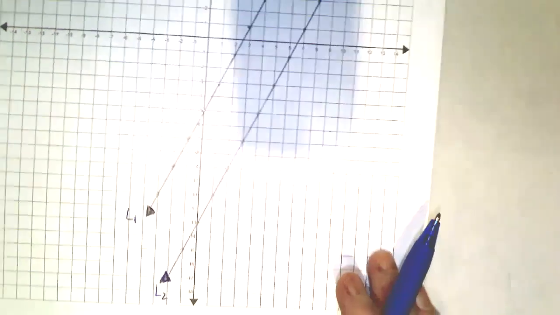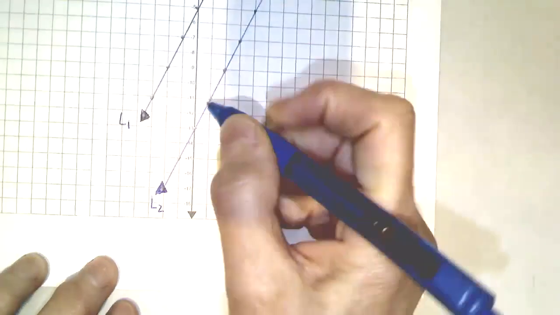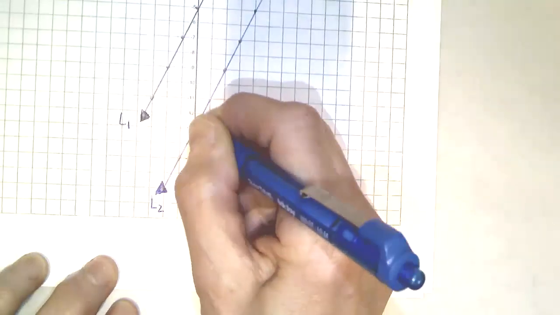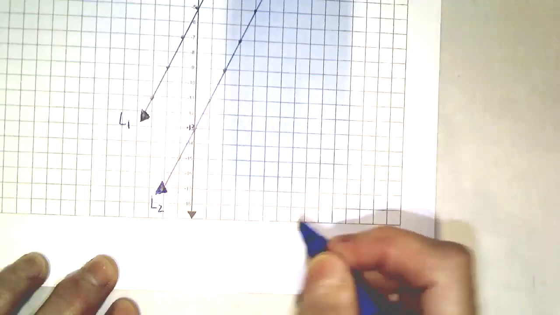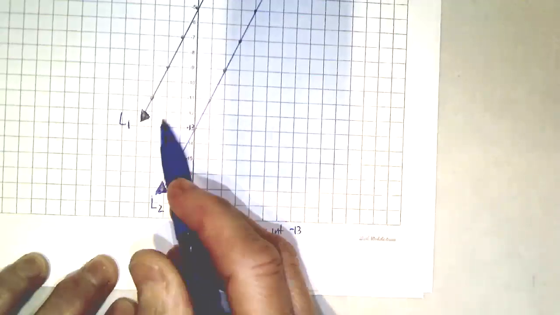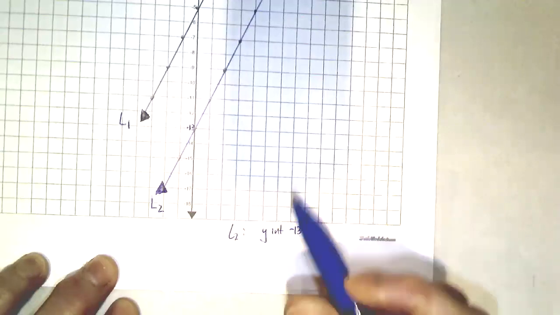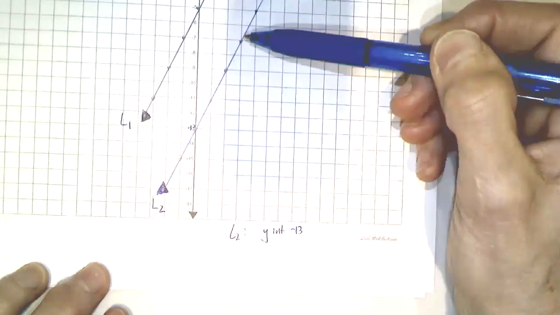But I want to get their equations because we have learned enough over these last couple of weeks that if we have a graph that looks like this, we can see the y-intercept. I don't know if you guys can see it because of the lighting, but it's -13 right there. So the y-intercept is -13 for L2. And the slope we can count because I've clearly marked off these points.